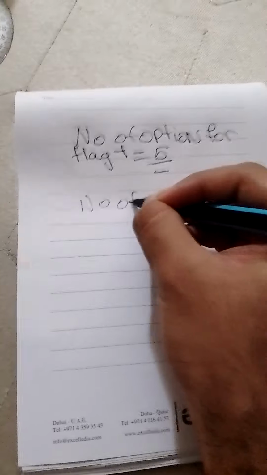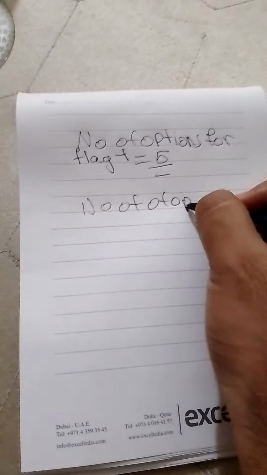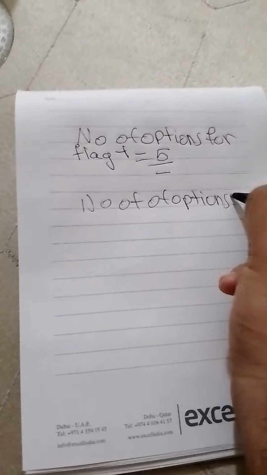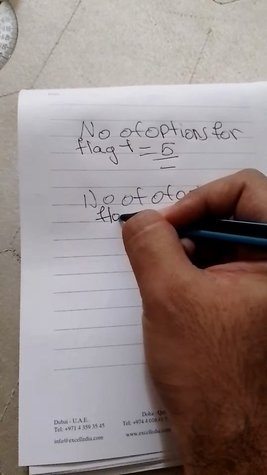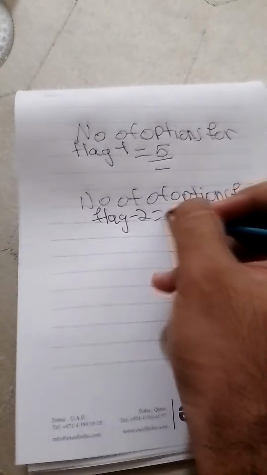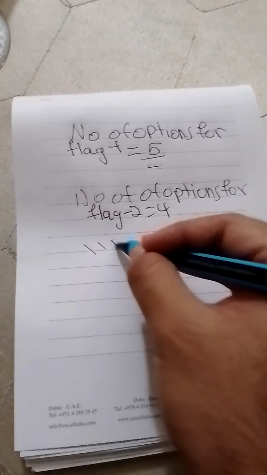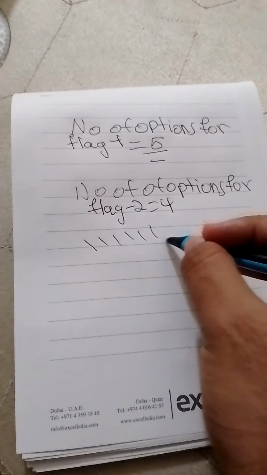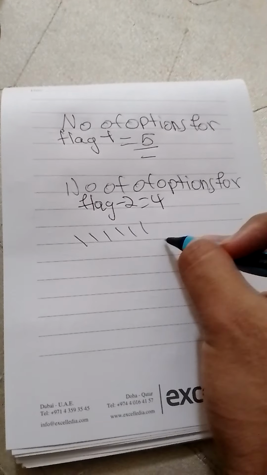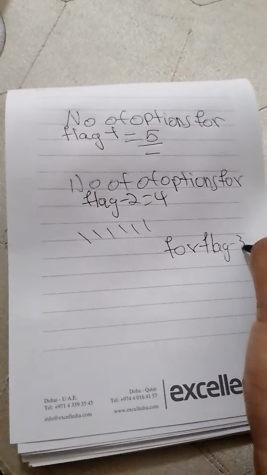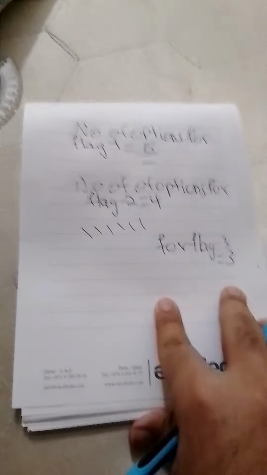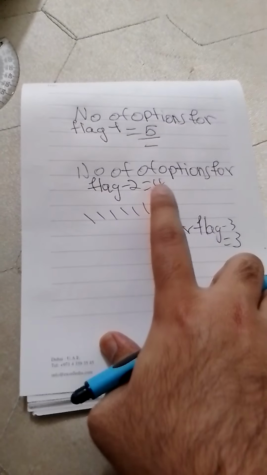Number of options for flag 2 is equal to 4. So we have 4 remaining options for flag 2 as one of them has been used up for flag 1. And for flag 3, please just write number of options. I'm too lazy to choose. Number of options for flag 3 is equal to 3, because 2 of them have been used up for the positions of flag 1 and flag 2.